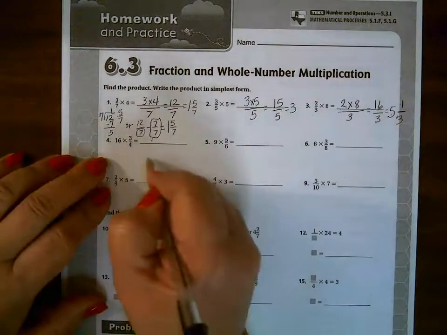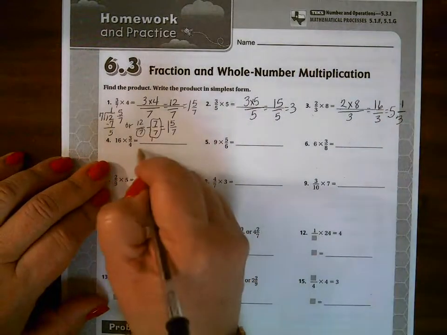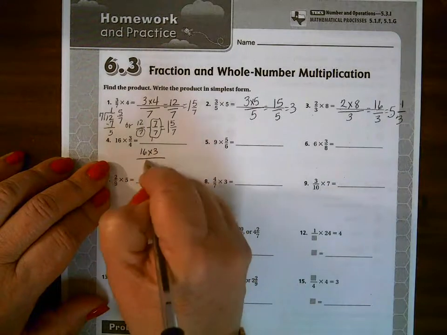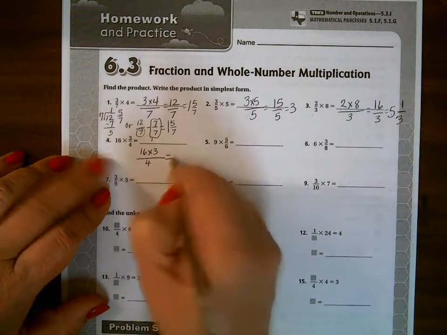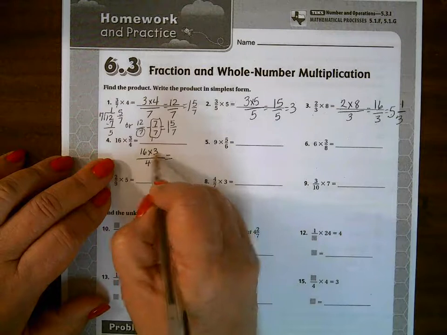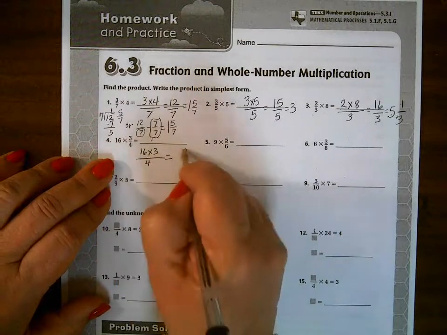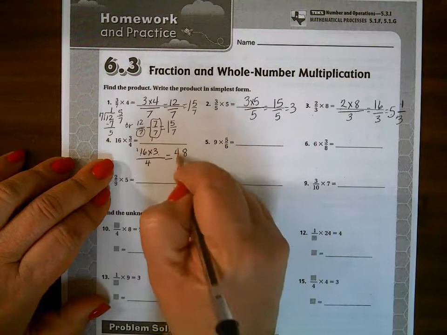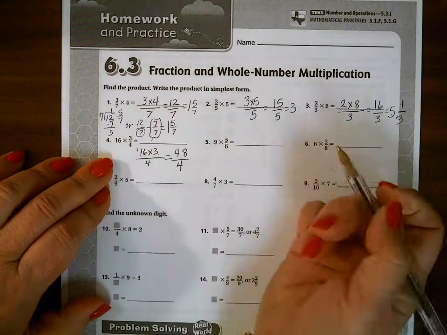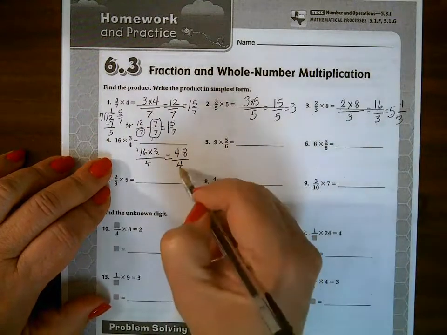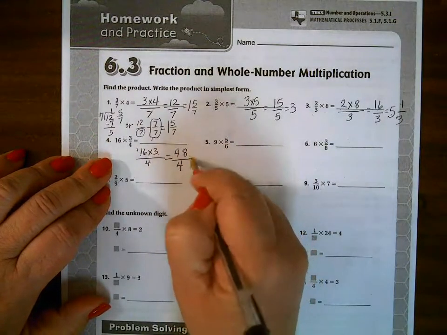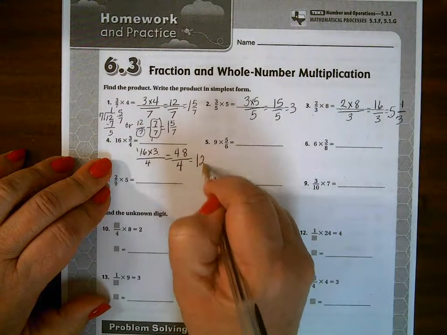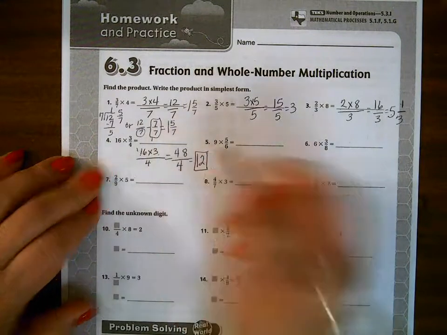Number 4, I'm going to bring it down here because I kind of wrote on top of that. 16 times 3 over 4. 6 times 3 is 18. 3 times 1 is 3, plus 1 is 4. 48 over 4. 4 goes into 4 one time. 4 goes into 8 two times. So the answer is 12.